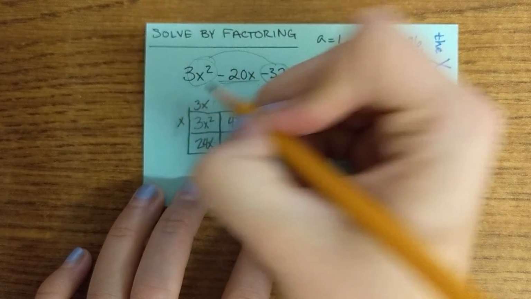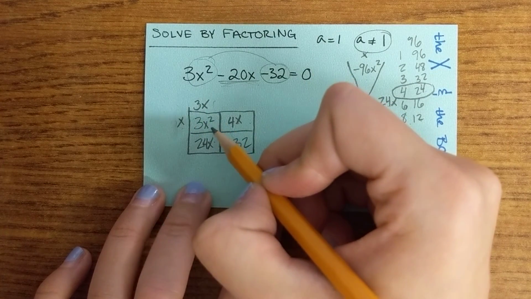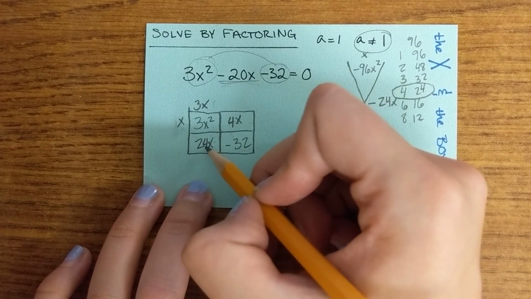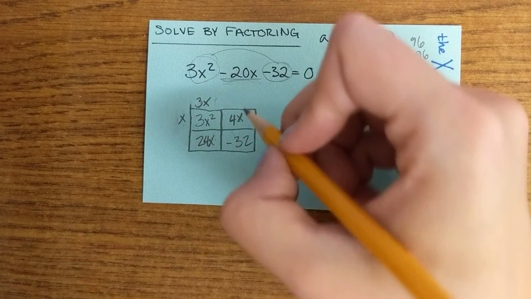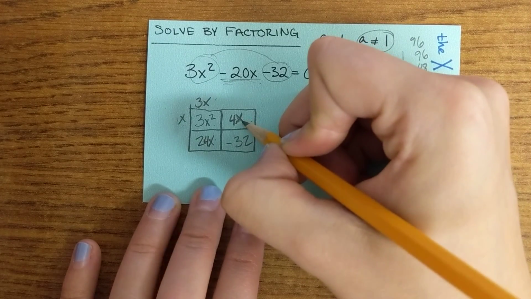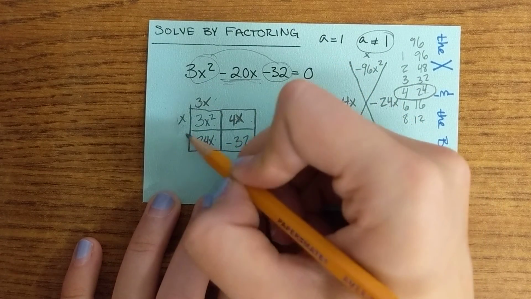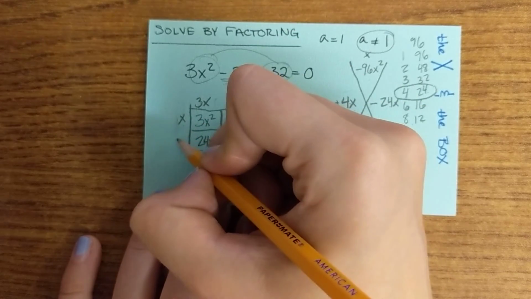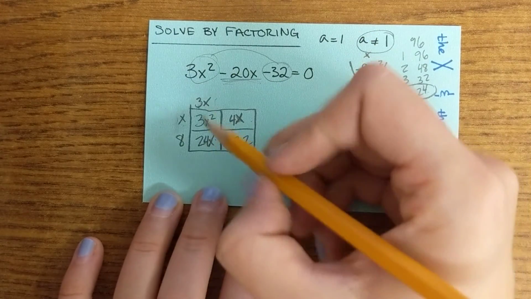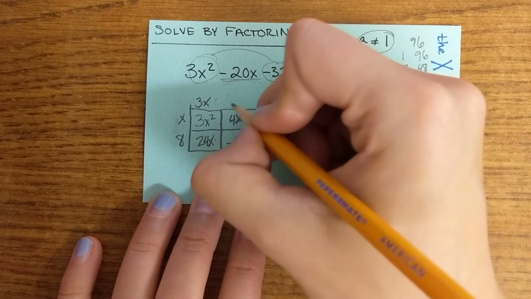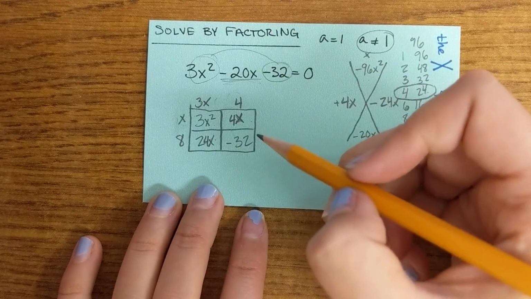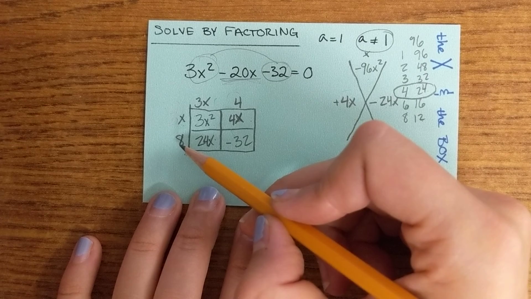So instead, I'm going to put the 3 here. 3x times x, still 3x squared. 3x does go into 24x, and x does go into 4x. So now, 3x times something is going to give me 24x. That is 8. And then x times something is going to give me 4x. That is 4. Test it and see.